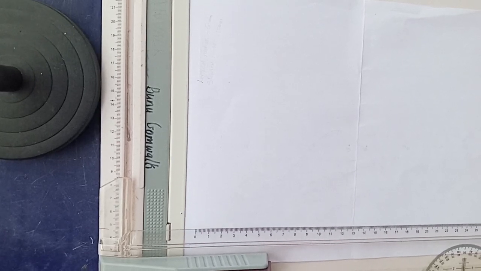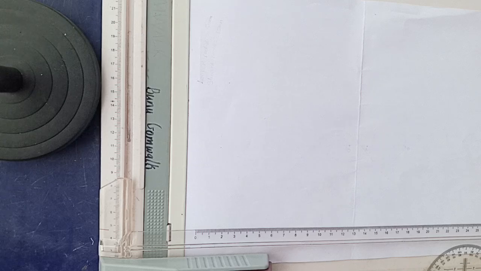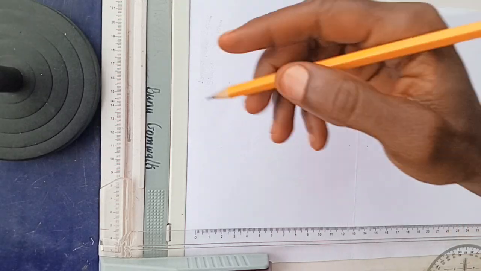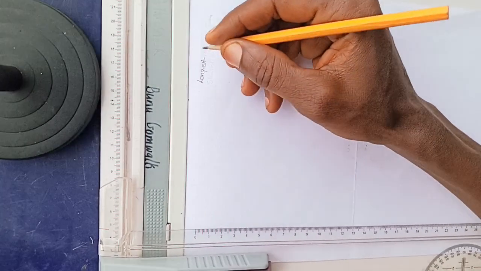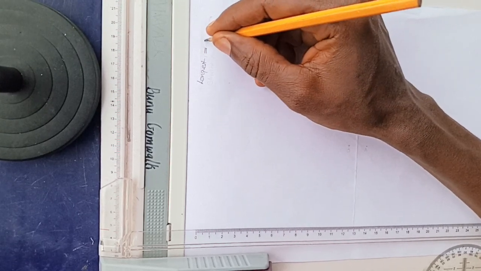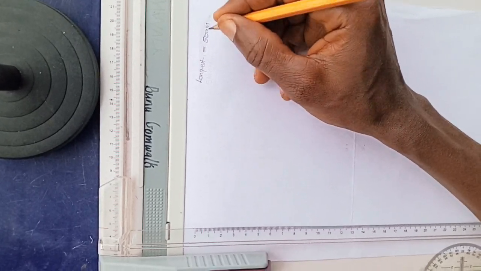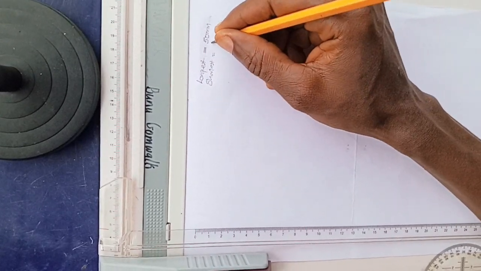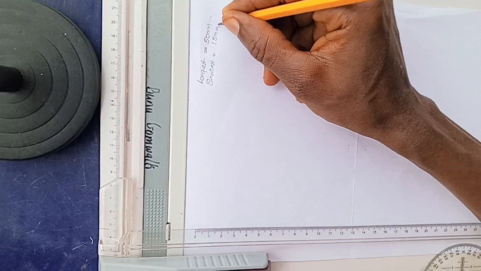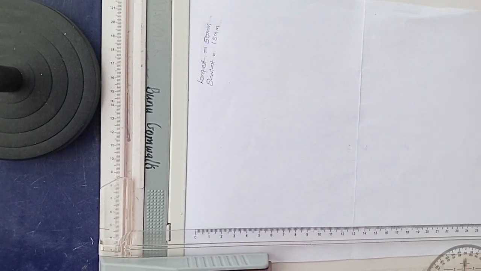Now let's look at how to go about the construction of an Archimedean spiral. We have an example here. Draw an Archimedean spiral of longest and shortest radii 50 millimeters and 15 millimeters respectively. So we are given the longest radius to be 50 millimeters and the shortest radius to be 15 millimeters. Now this is what you do.